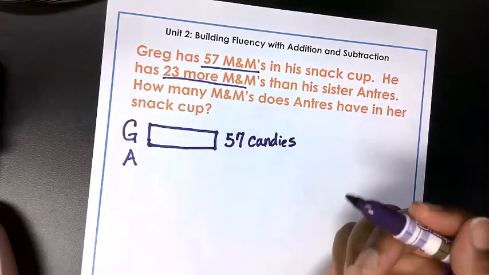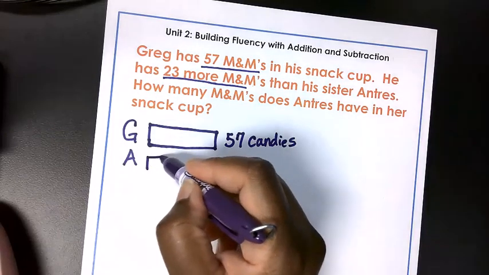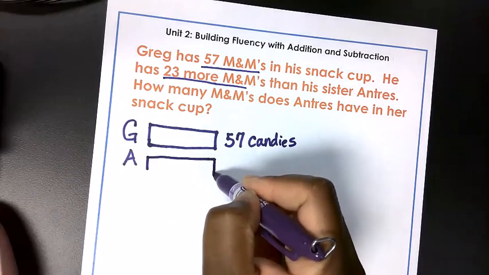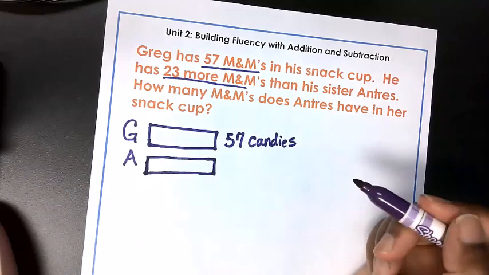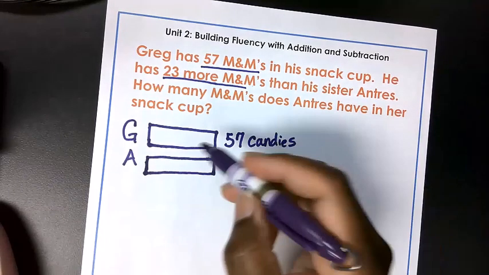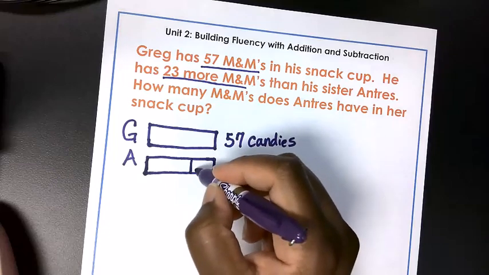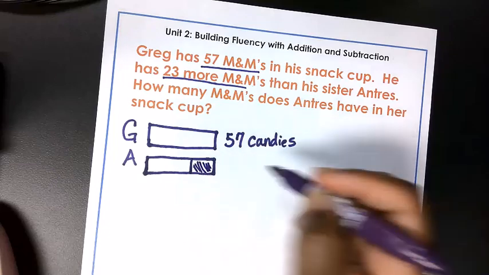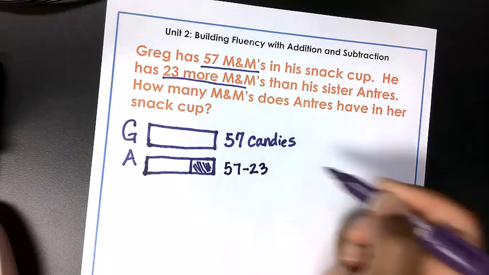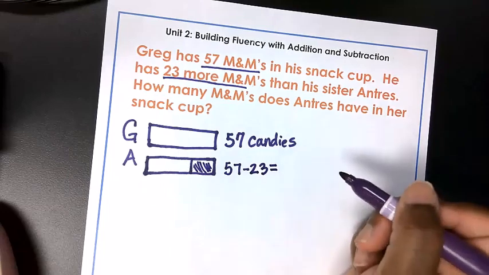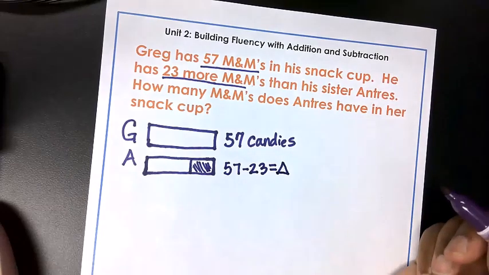I know that Entress does not have the same amount of M&Ms, but I'm going to match his amount by drawing another bar model right under. I know that Entress has 23 less. So I'm going to estimate this might be about 23 less. She has 23 less than her brother. I'm going to use a triangle to represent the unknown in this problem.